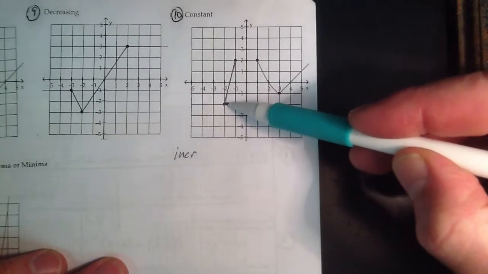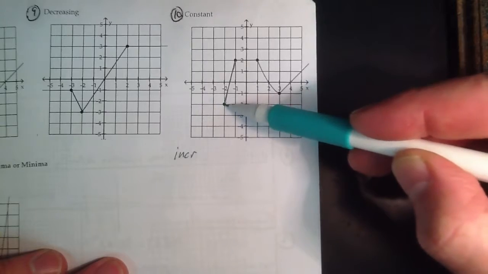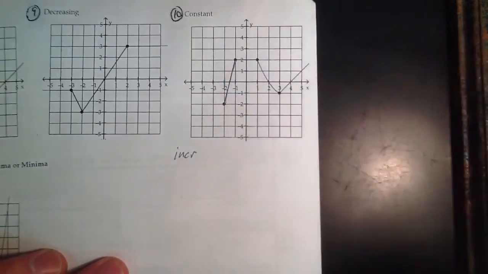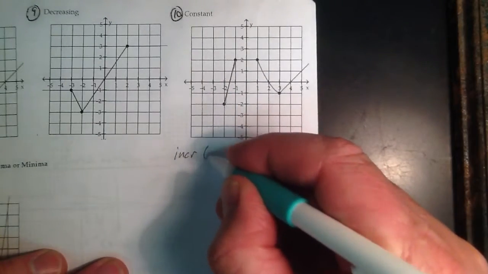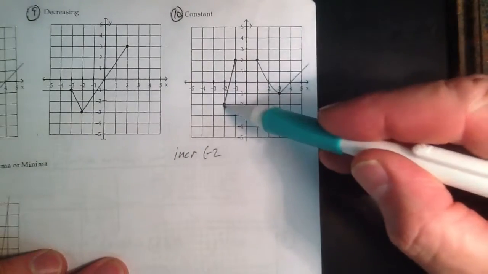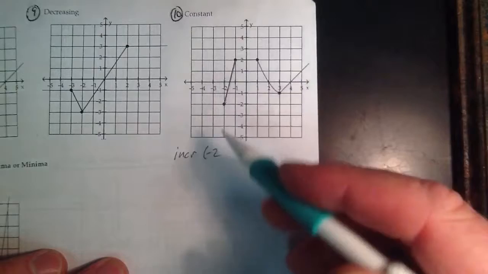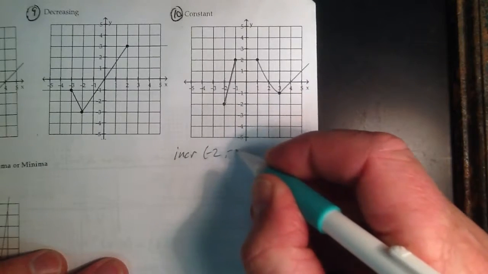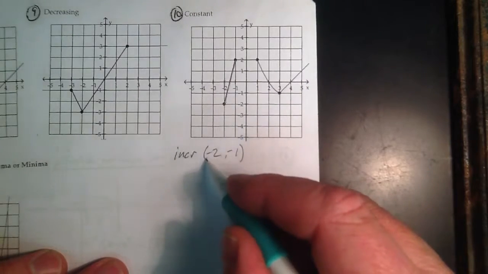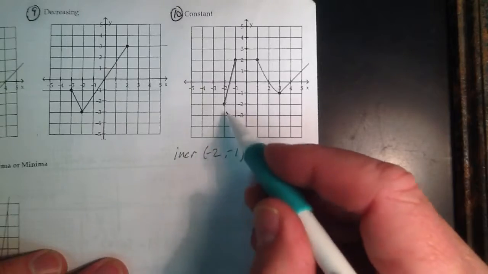All right, right here. Where is not the function value, where is the x value of my pencil at? It's at -2. So this interval is going to start at -2. And where does my pencil quit going up? At x equal -1. Okay? Notice I use a parentheses and not a bracket.